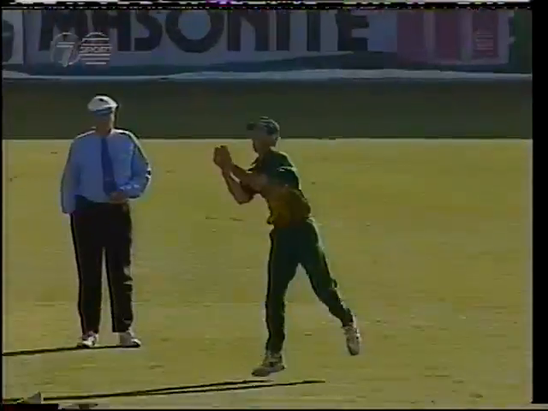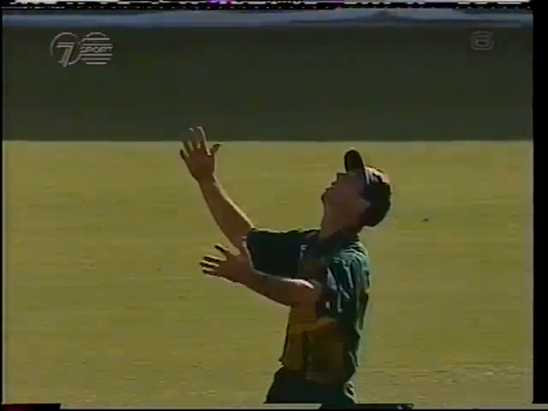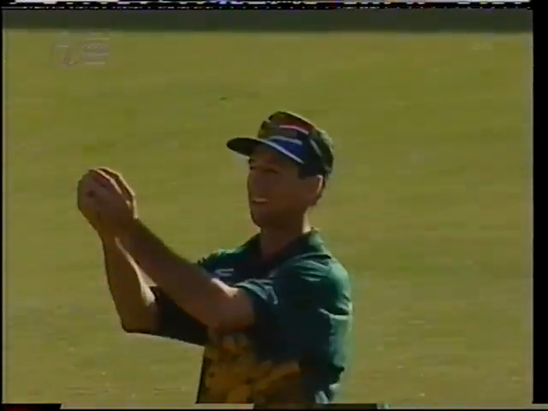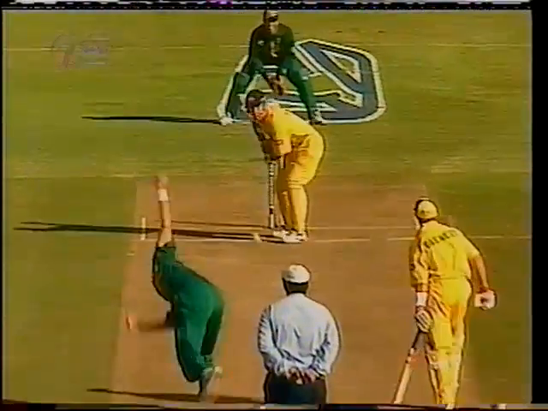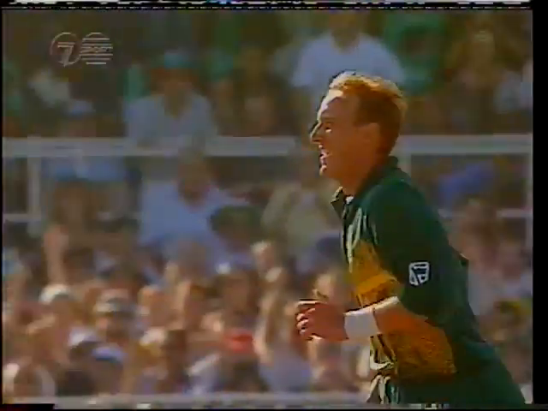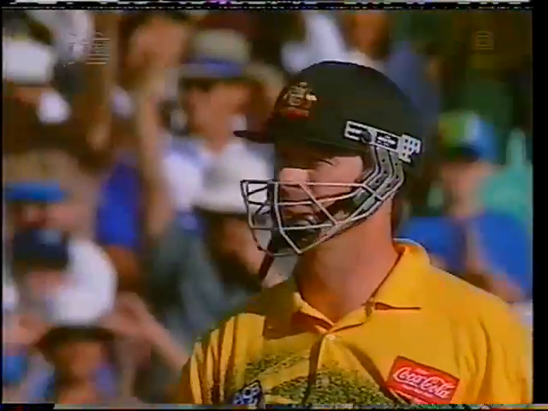So there's the dismissal of Steve Waugh. As Terry said, he was frustrated by the length the South Africans bowled to him. They realised from the dismissal the other night in Cape Town they've got to bowl fuller than normal. They bowled very well when he first came to the crease. And Steve Waugh is now on his way. Caught Cronje, bowled Donald for 1. And Australia 48 for 3.